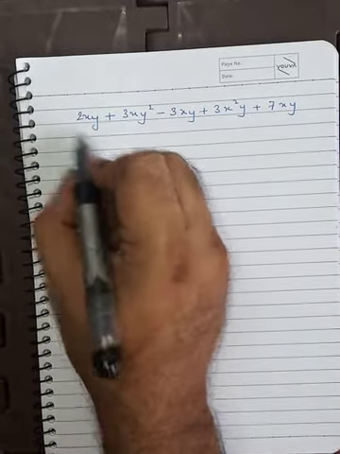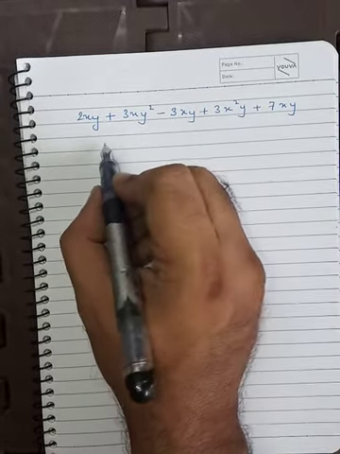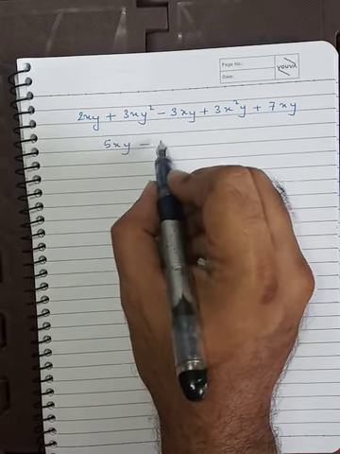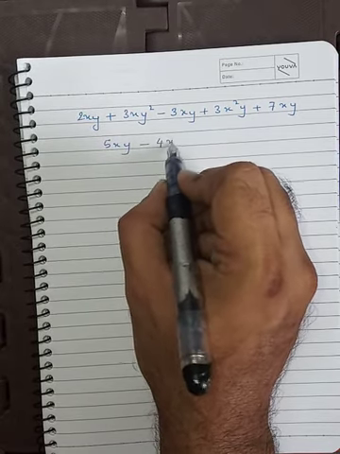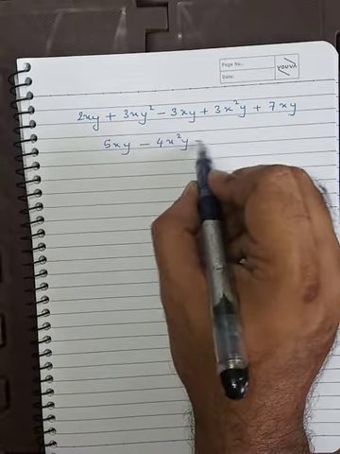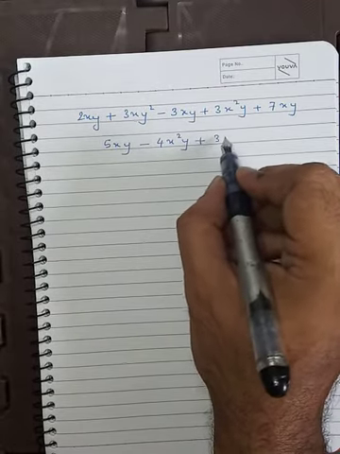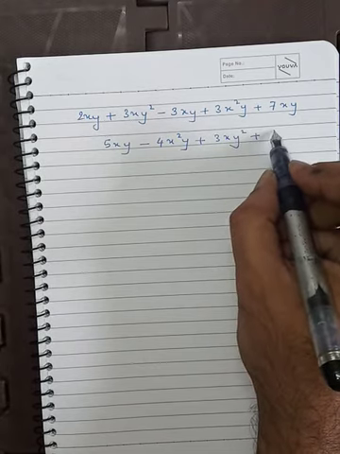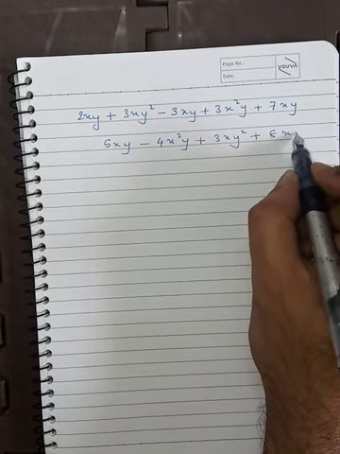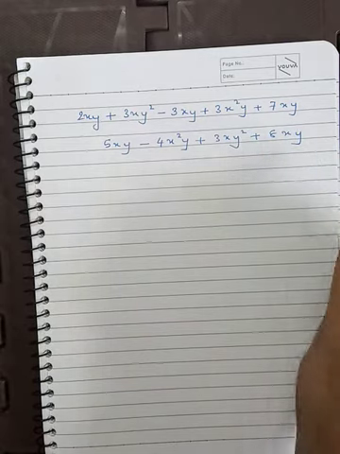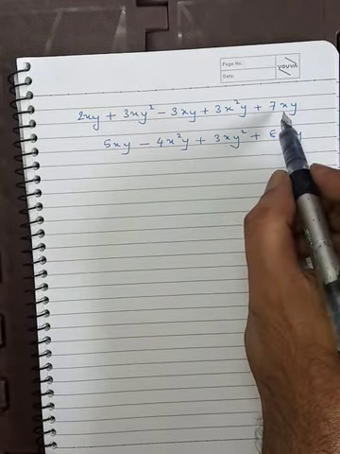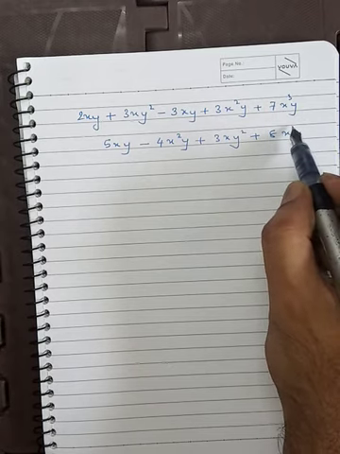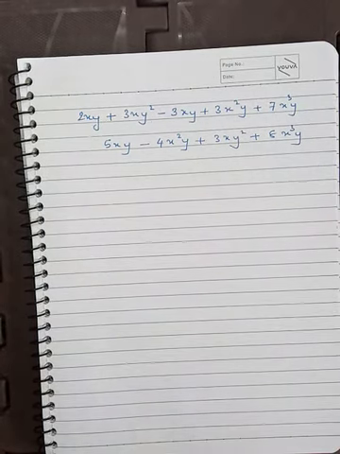Now the second, this is the first algebraic expression. The second one is say 5xy minus 4x square y plus 3xy square plus 8xy. Let me see over here. Okay, let me make this as x cube y. Okay, and let me make this also x cube y.